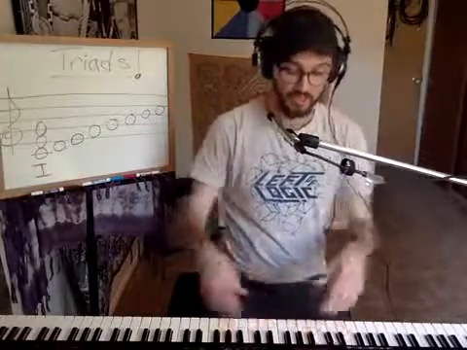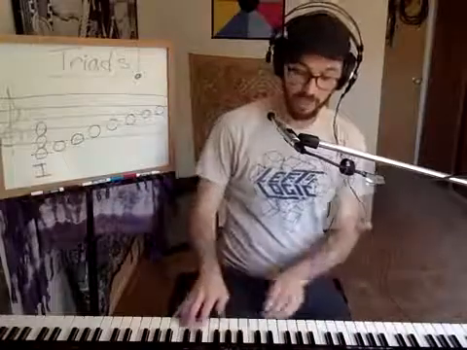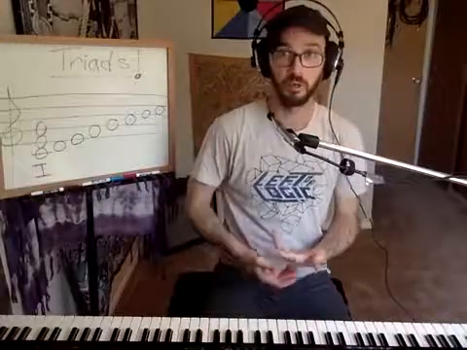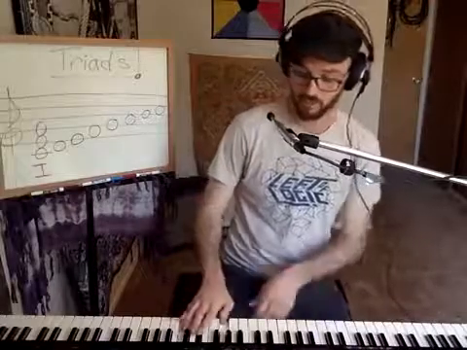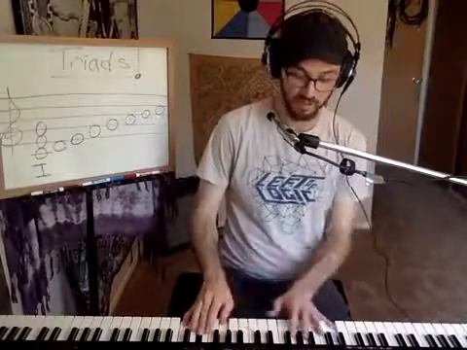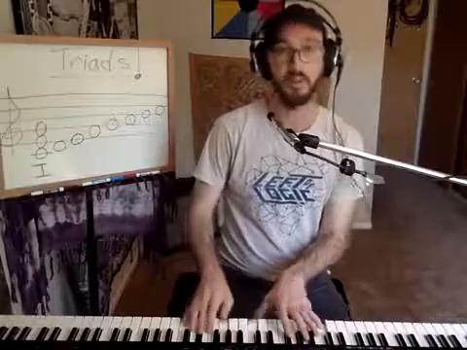I can either think of it as individual chords, like I can play, okay, A major. There's an A major chord, but is this the root of A major? Is this the 5th of D major? Or is this the 4th of E major?